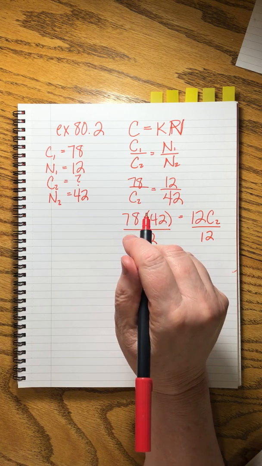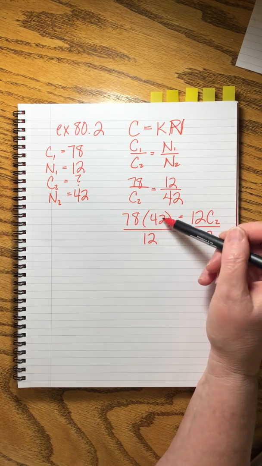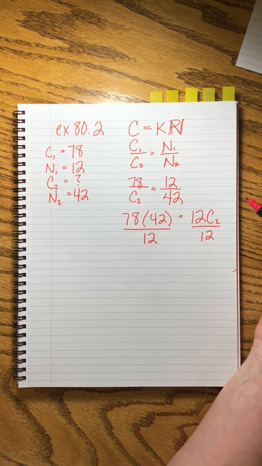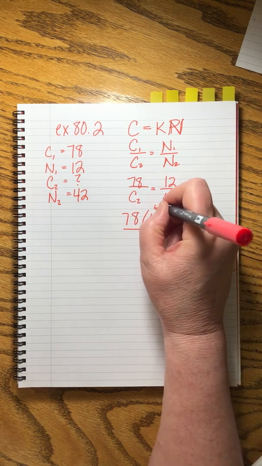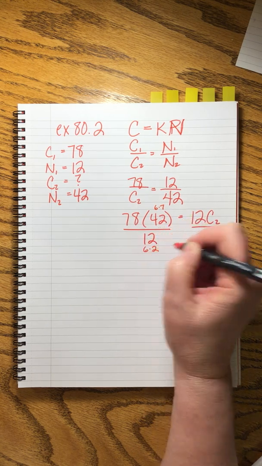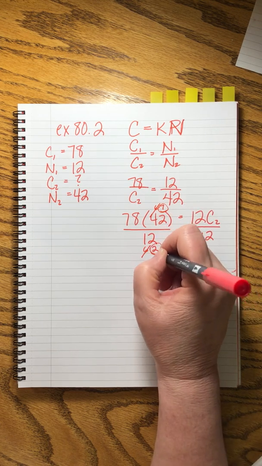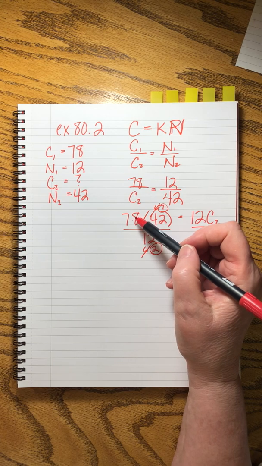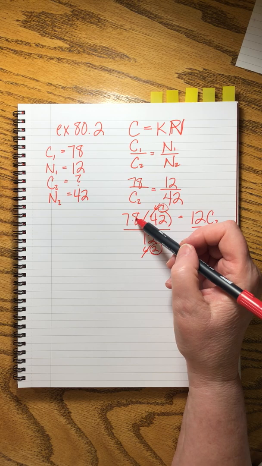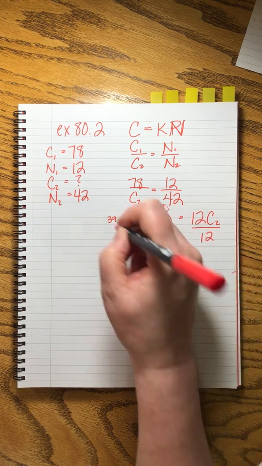I don't think 12 goes directly into either of those, does it? No, but let's see, I know this is 6 times 7, this is 6 times 7, and this is 6 times 2. So I'm going to cancel these two 6s, and they all have a 7 and a 2. Now I can do the 2 against the 78. 70 chopped in half is 35, but I need 4 more, so this would be 39. And now this is down to a 1.